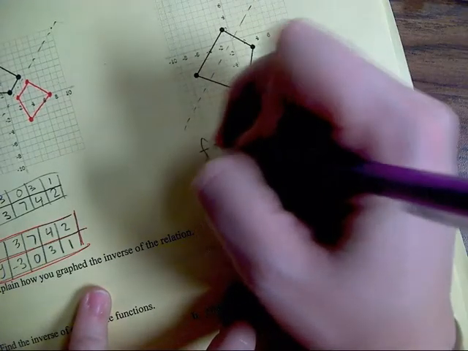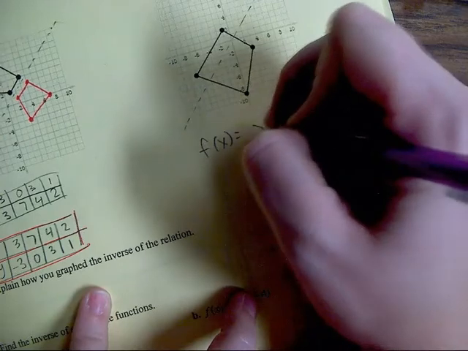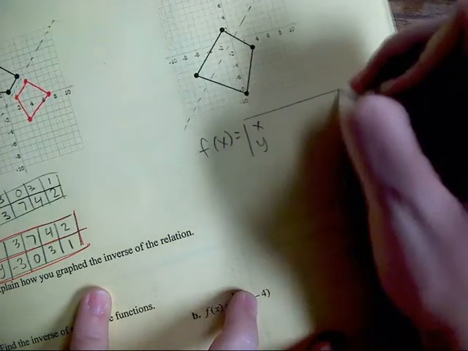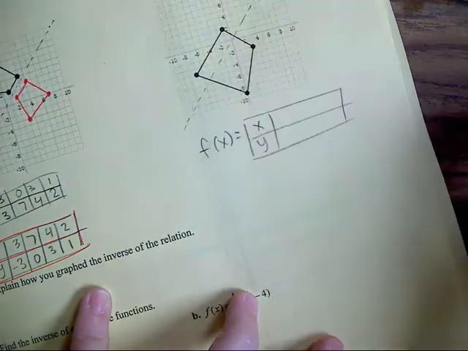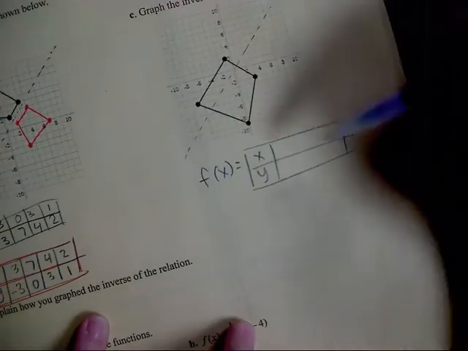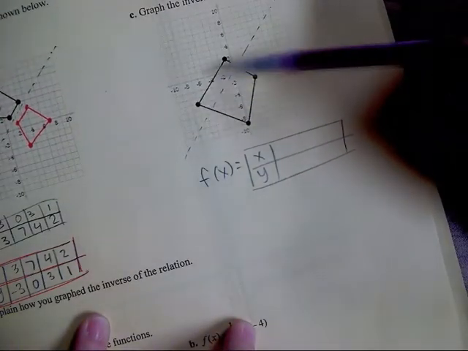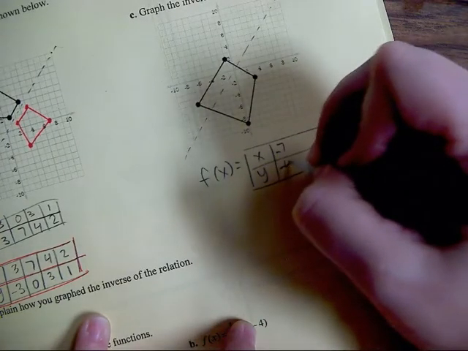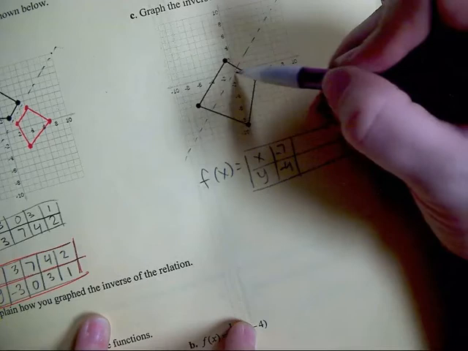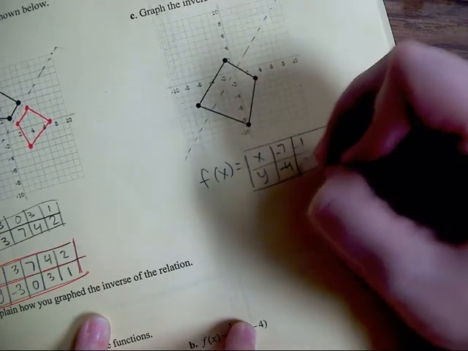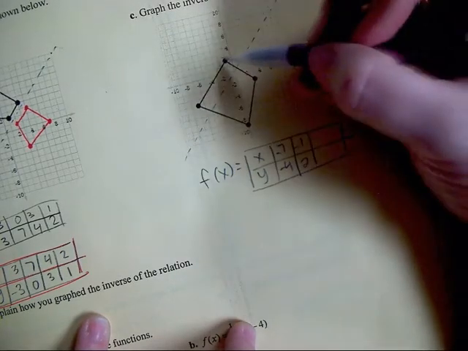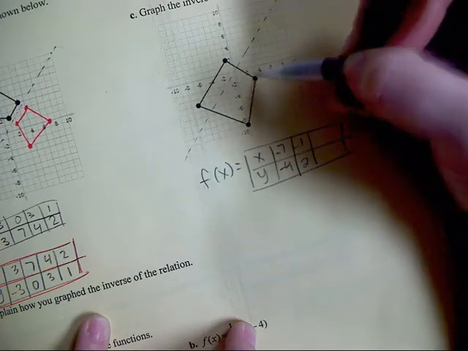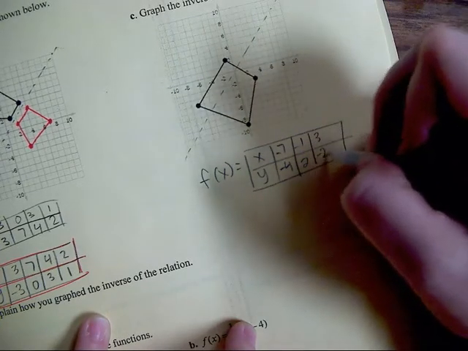All right, so I'm going to create a table again. So the function that's already there, all right, this point is at -7 and -4. Our next point is at -1, +2. This looks like +3 and -2.